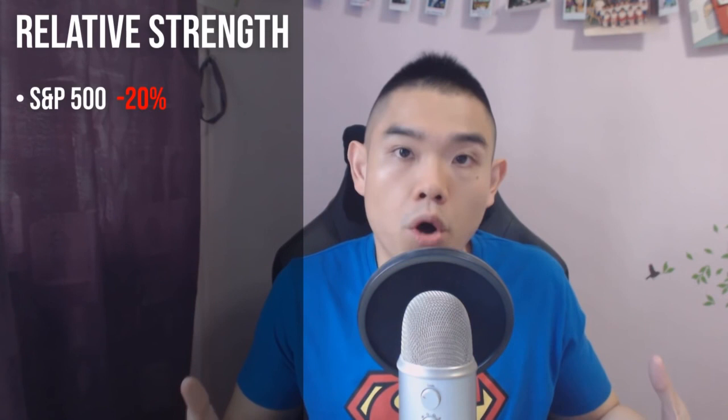Number three, relative strength. You can use relative strength in stock trading because it's a technique to help you identify which are the strongest stocks to trade. For example, let's say the S&P 500 did a pullback of 20%. And you notice that this particular stock, let's say stock orange, didn't really make much of a pullback. The S&P pulled back 20%, but stock orange maybe just pulled back 1%, 2%, around break even.